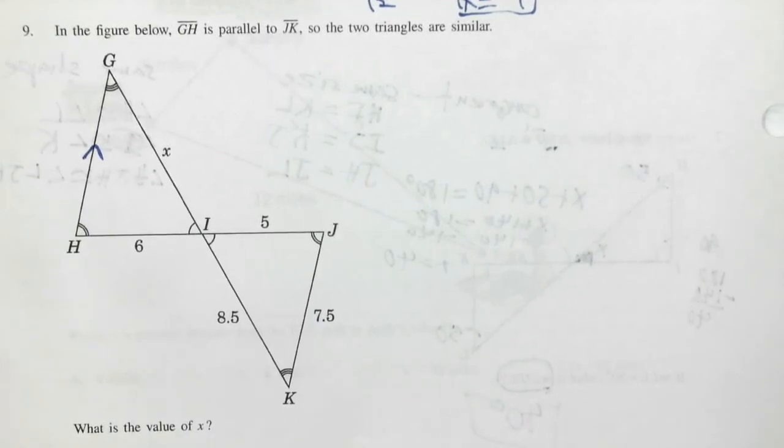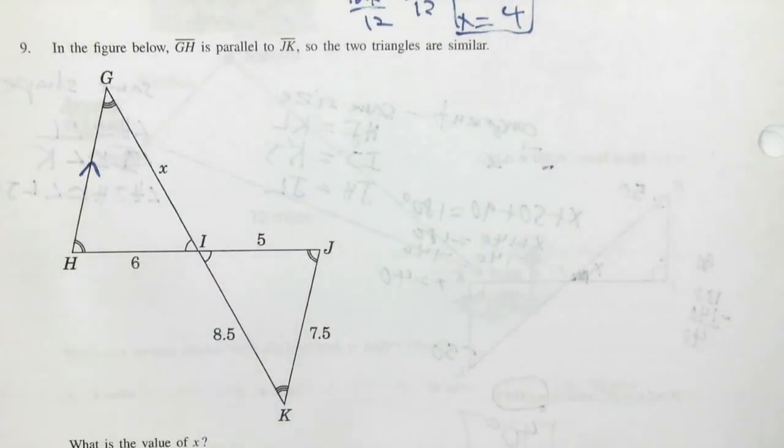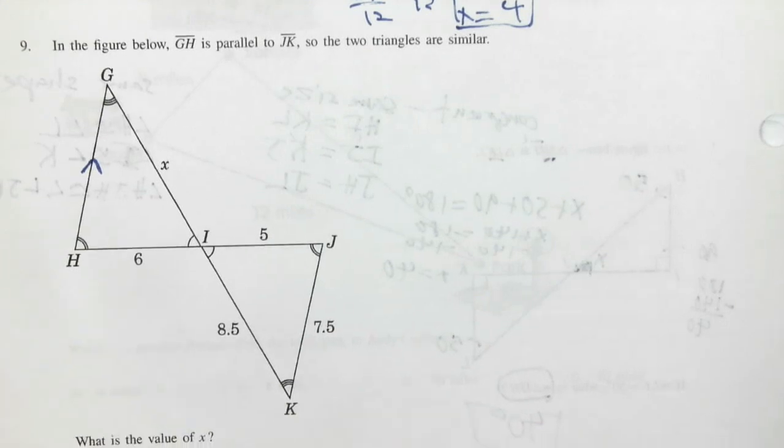So this will be part 3. I'm going to start off where I left off before I was interrupted by some students. In the figure below, GH is parallel to JK, so the two triangles are similar. And then it wants you to find the value of x.